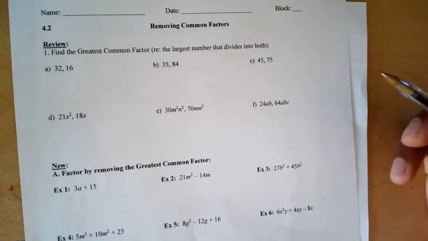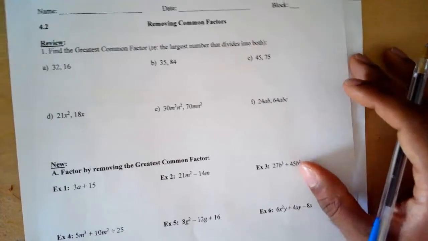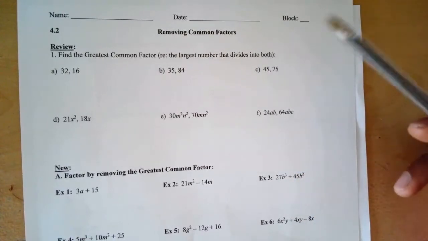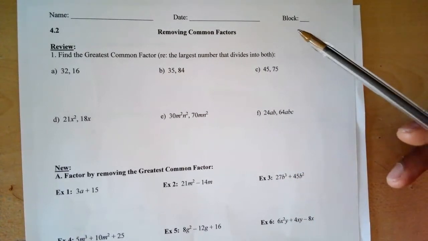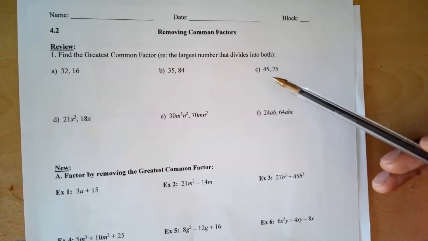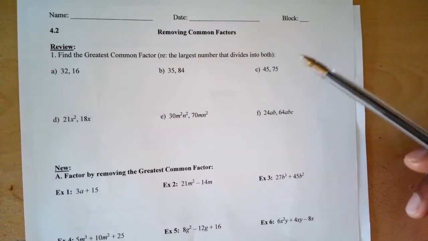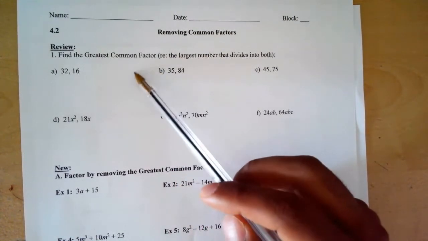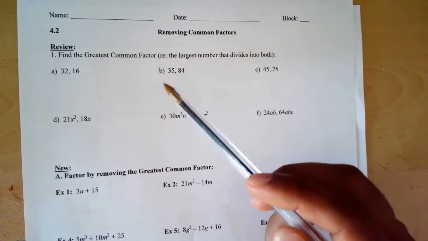Okay, here we go. Section 4.2, removing common factors. So we're going to review a little bit here. You should remember how to do prime factorization using the factor tree. And there are two real methods to find the greatest common factor. Remember, the greatest common factor is just the biggest number that goes into whatever you're looking at.